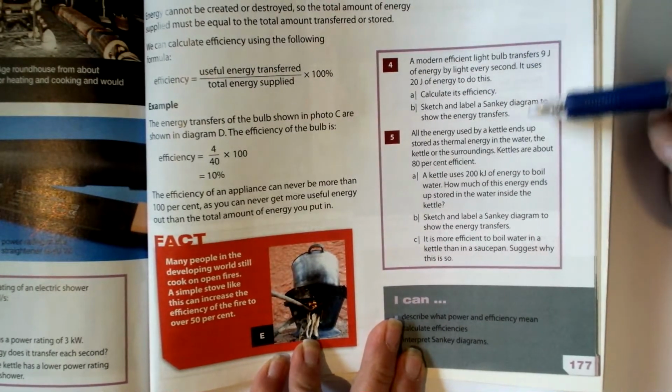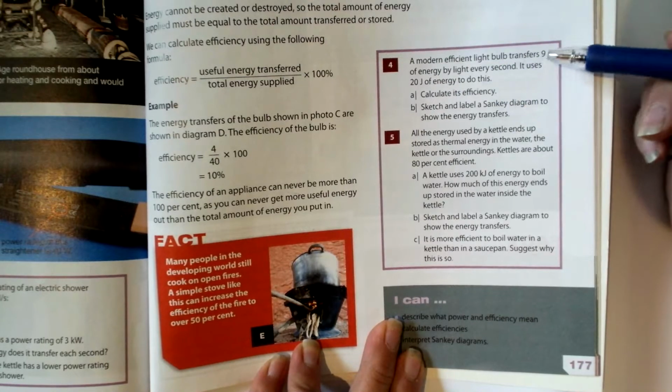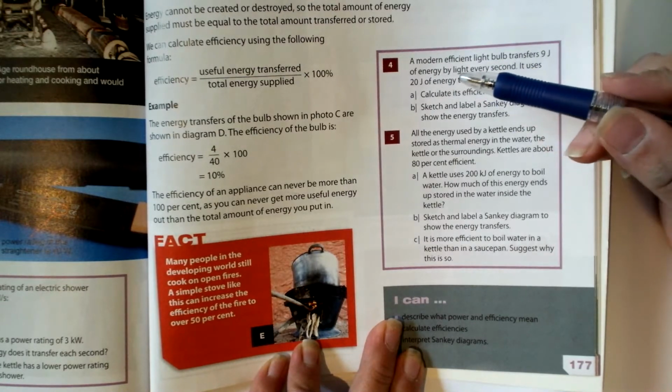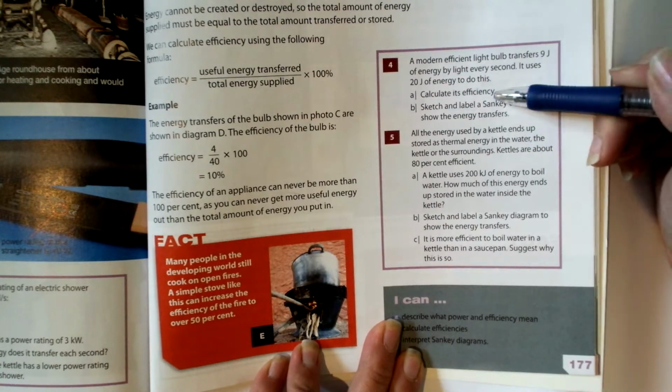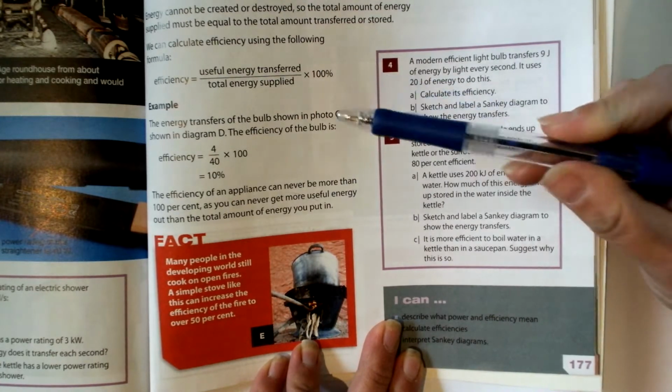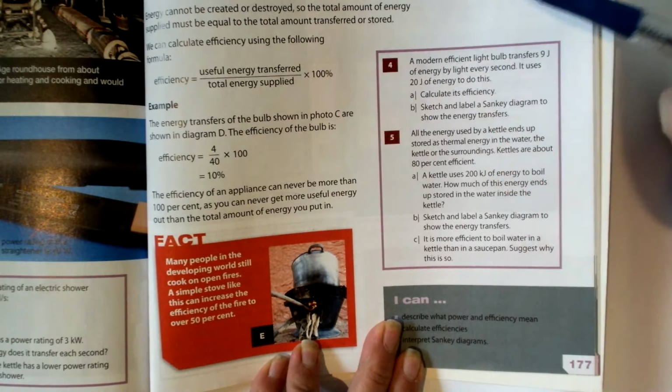Right, here's some questions to have a go at. A modern efficient light bulb transfers 9 joules of energy by light every second. It uses 20 joules of energy to do this. Calculate its efficiency. So remember, we've got the efficiency formula here.